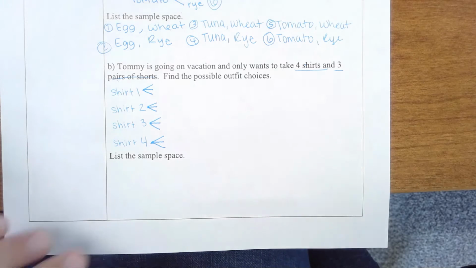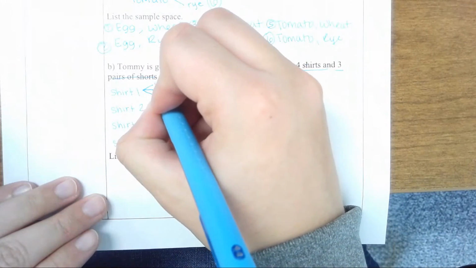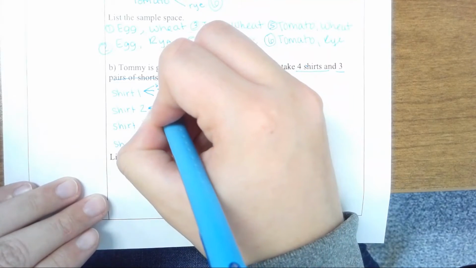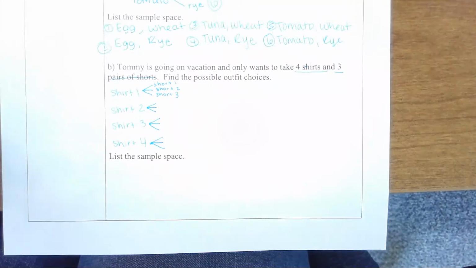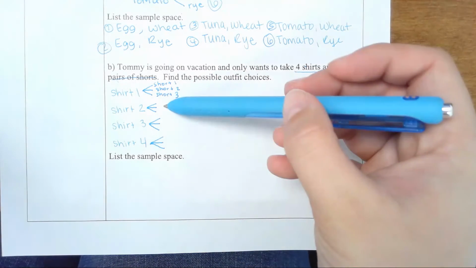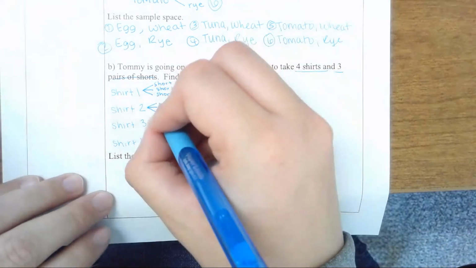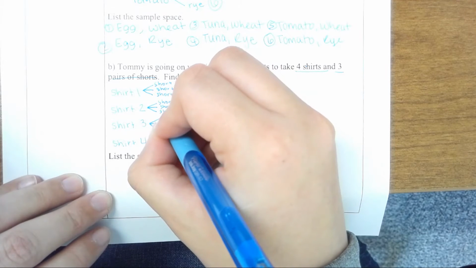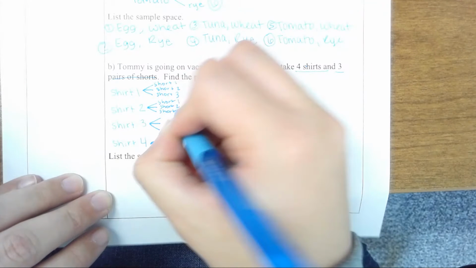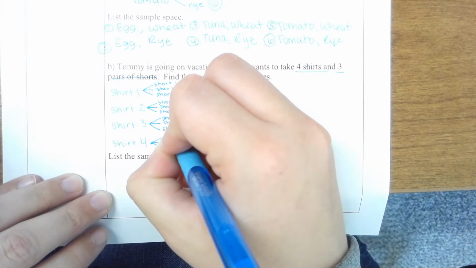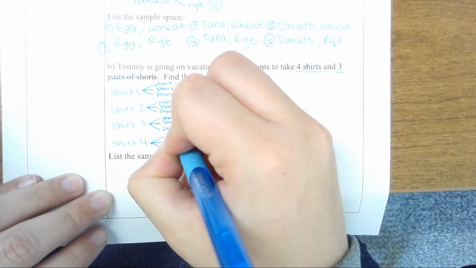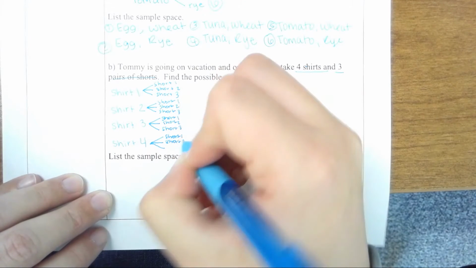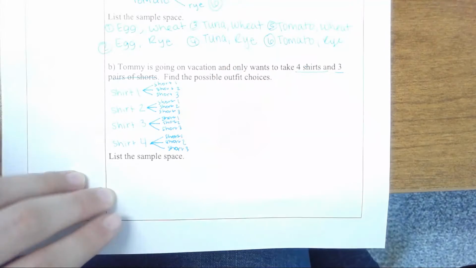So this could be short 1, short 2, or short 3. And then just keep doing that for all these branches: short 1, short 2, short 3, and so on.